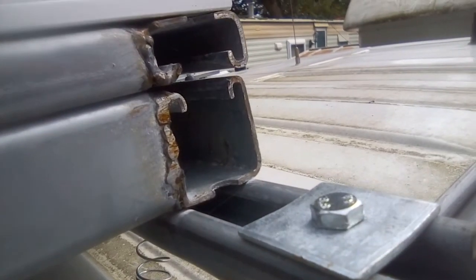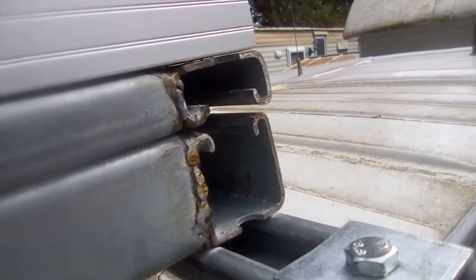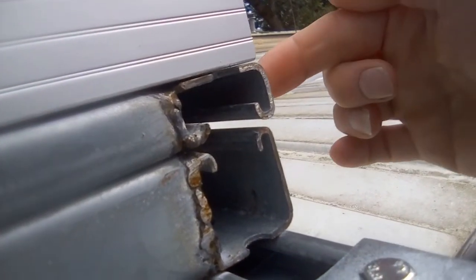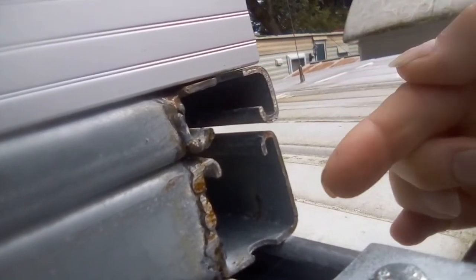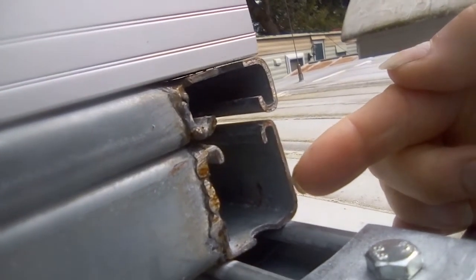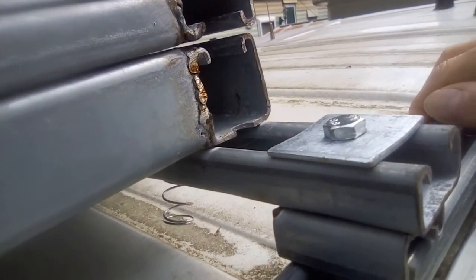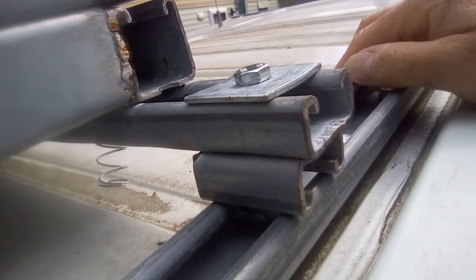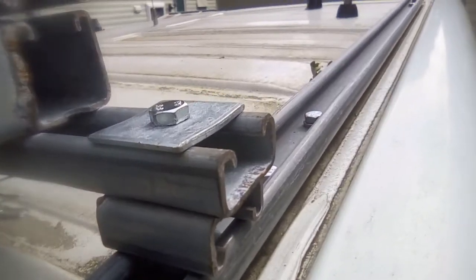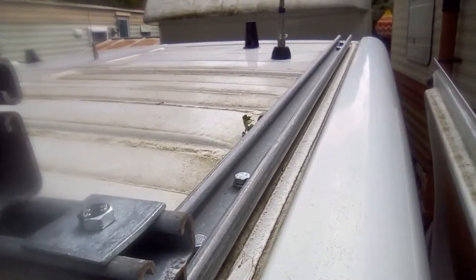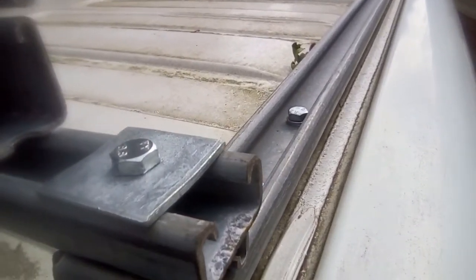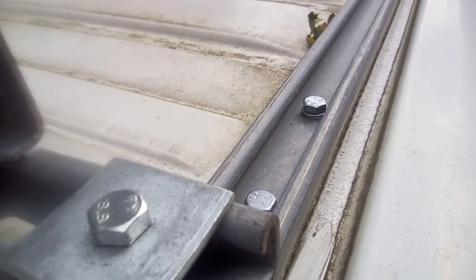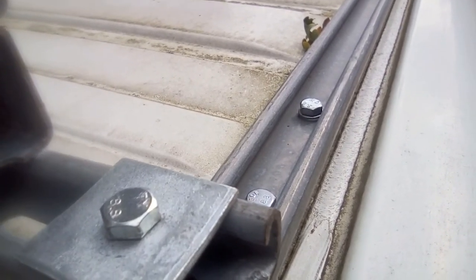Here you can see an example of 21 by 41 on the top here, and 41 by 41 on the bottom. So I built this out of... Don't look too close to the welding, I am no welder. But that is something called Unistrut, and it's used extensively in industry. I've used it on both sides of the van.